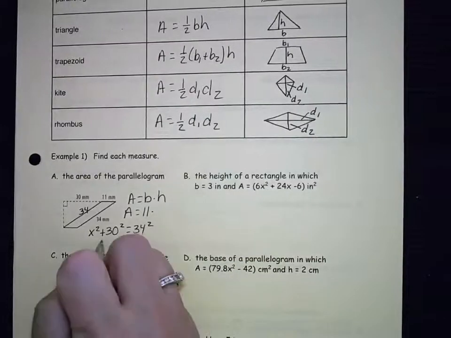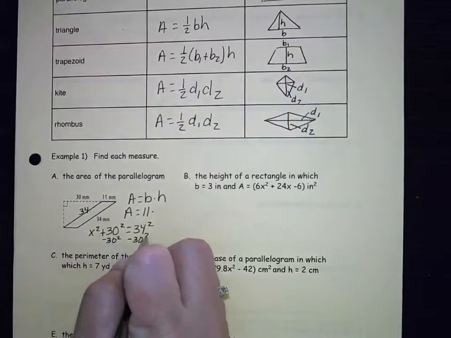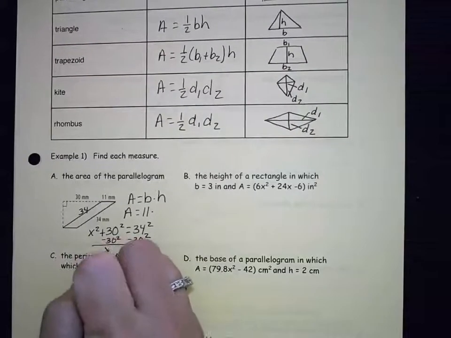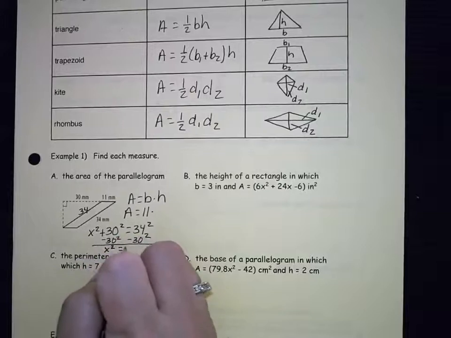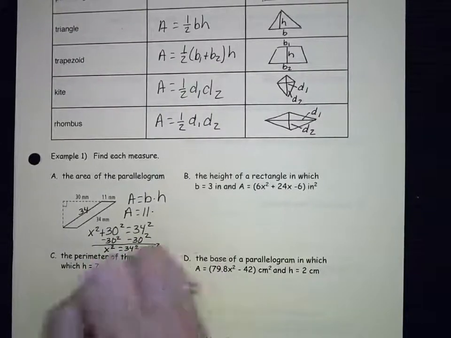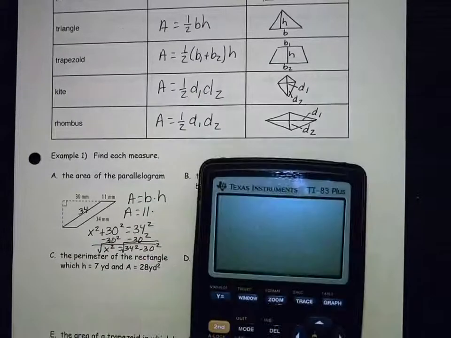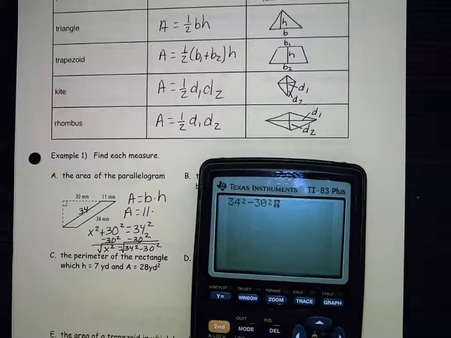Everybody shows a little bit different work on this one. I'm going to subtract 30 squared from both sides and then square root. And if you don't follow that, it's just kind of a shortcut for the Pythagorean theorem. So 34 squared minus 30 squared, and square root that.